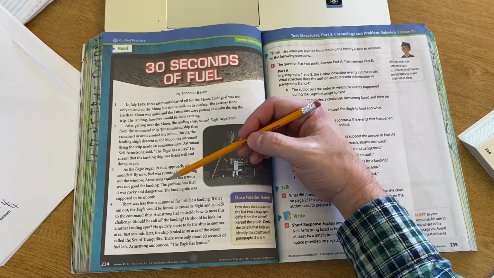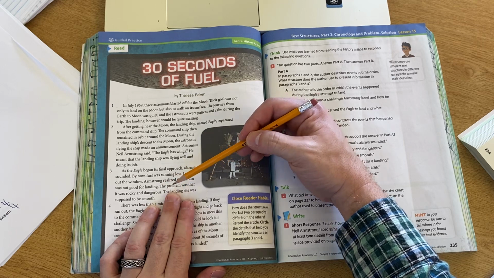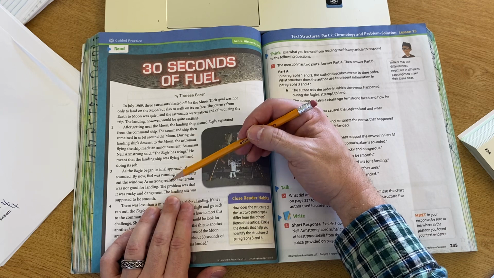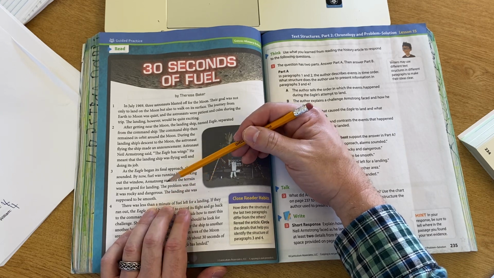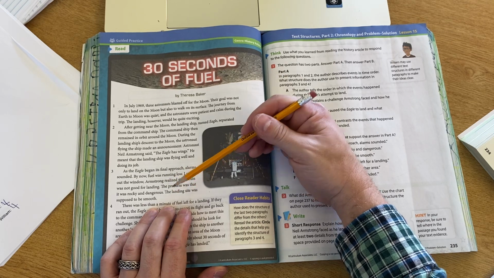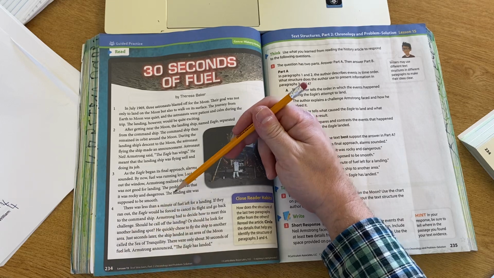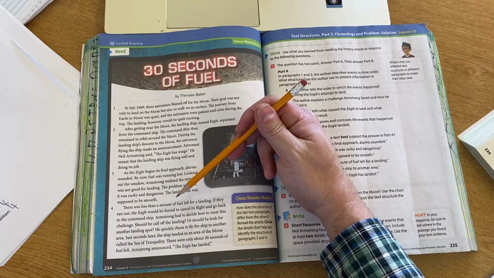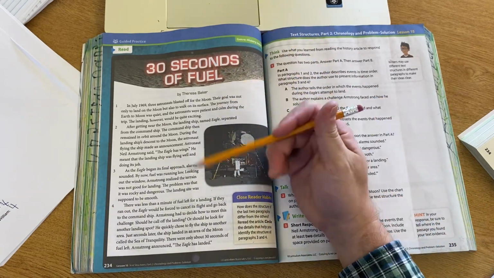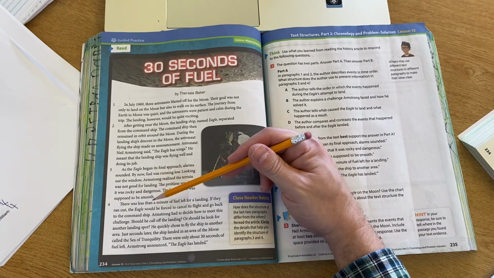So the problem they actually identify for us. You should identify the problem. That makes it really easy because they have the word here, the problem, in paragraph 3. The third to the last line: the problem was that it was rocky and dangerous. So you can just circle the problem, and maybe you would underline rocky and dangerous. It makes it really easy to identify what the problem is. We're looking for problem and solutions in our text here, and this is one of those. There's a problem, and the problem is that it's rocky and dangerous.